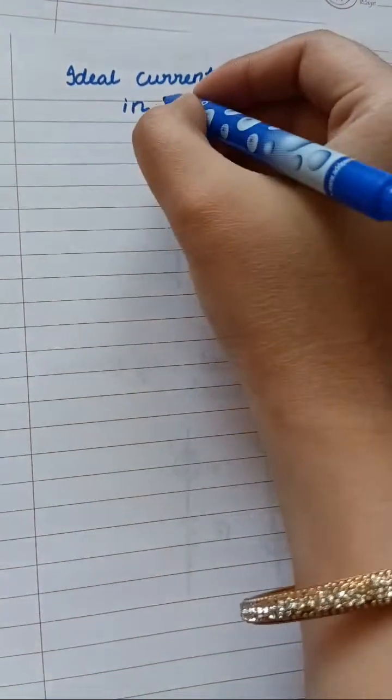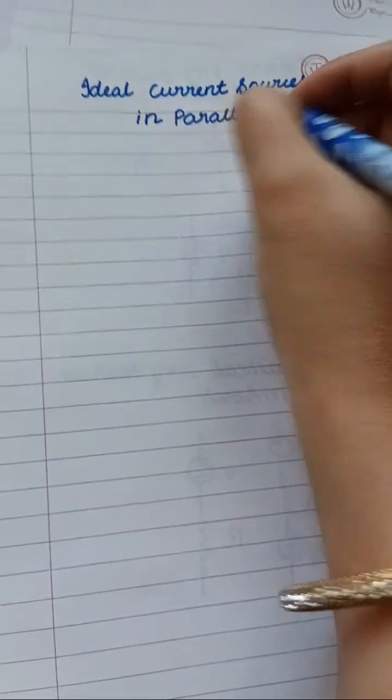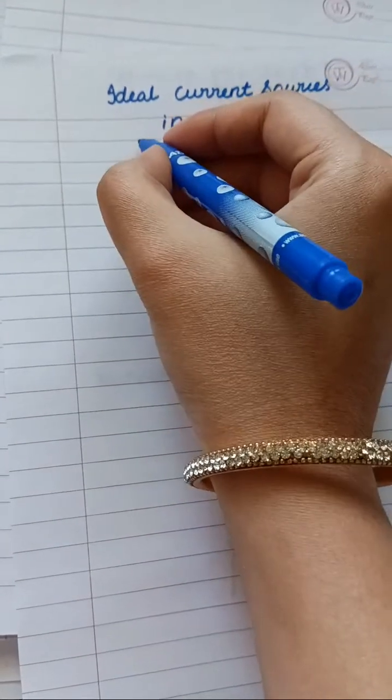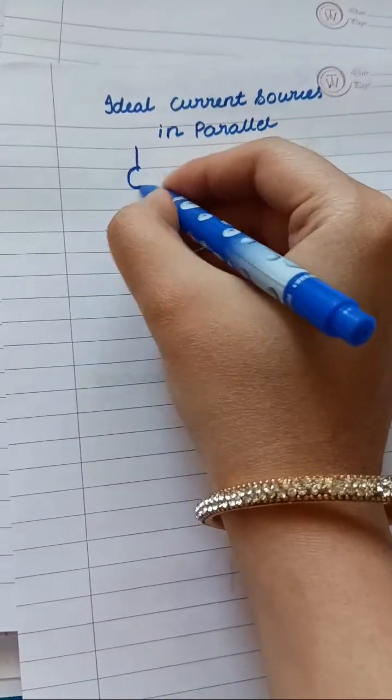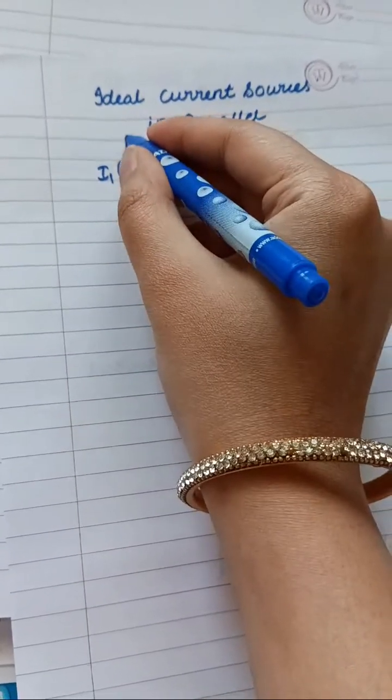When you have ideal current sources in parallel, you have two currents in parallel, that is I1 and I2.